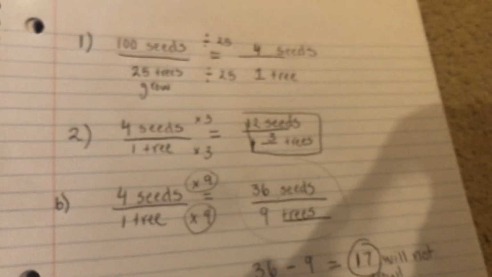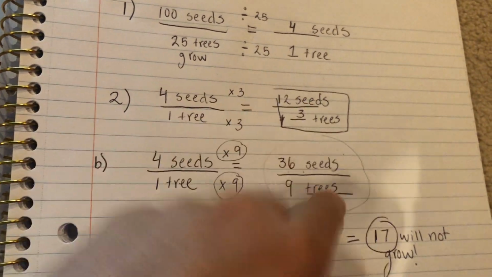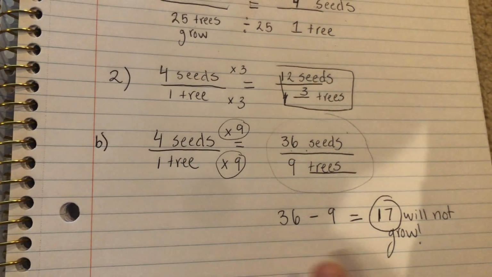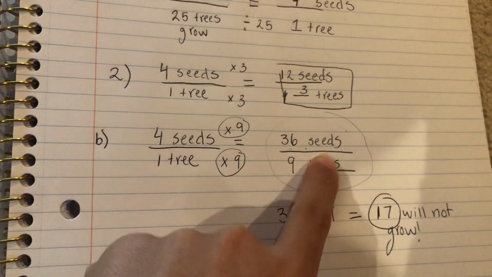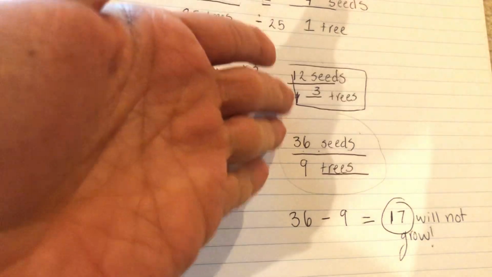Okay. All right. So let's remind ourselves that we're using our proportions. We need to make sure that our units are always aligned. And at the end, we're realizing that the bottom is finding how many trees will grow. This says how many will not grow, so we're going to have to figure out how much is left over.